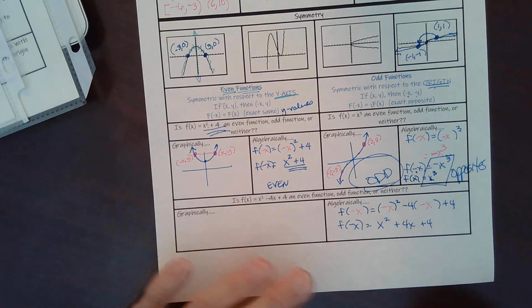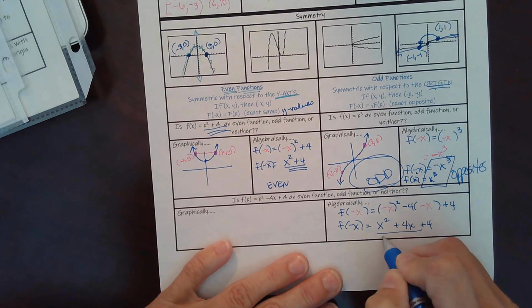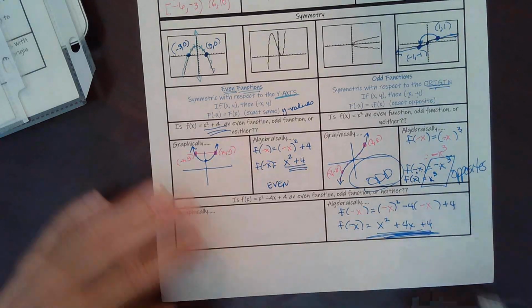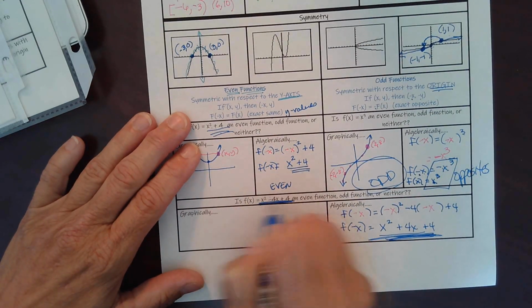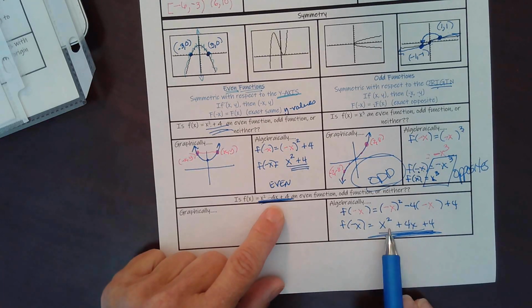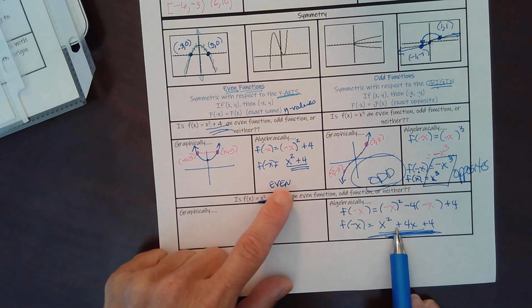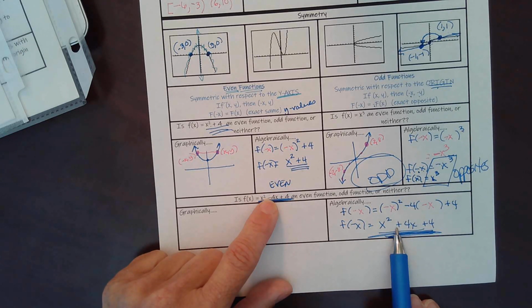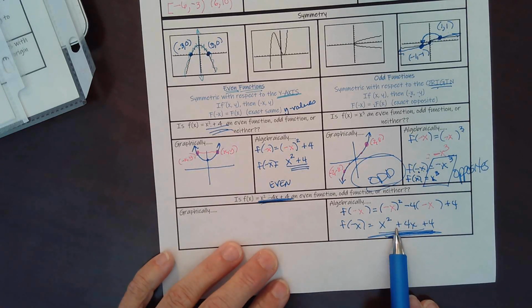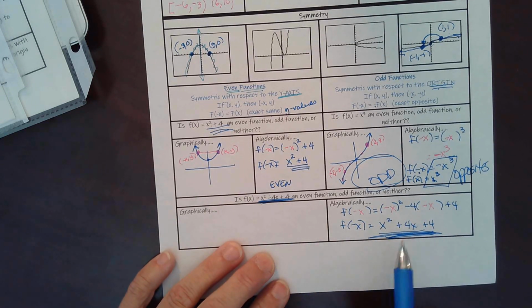Okay, so now what we want to do is compare this expression with this expression here. Are these two expressions the exact same? And the answer is no, because of this sign and this sign. So these are not the exact same function, so this is not an even function.